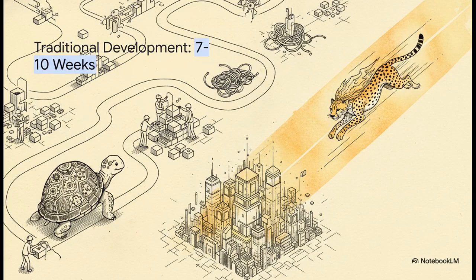Ready for the answer? A traditional development team would probably need somewhere between 7 to 10 weeks to build something this complex. But the Digital Lab, the entire thing, the web app, the desktop app, all the documentation, it was generated in a grand total of 95 seconds. No, that's not a typo. I'll say it again, 95 seconds.